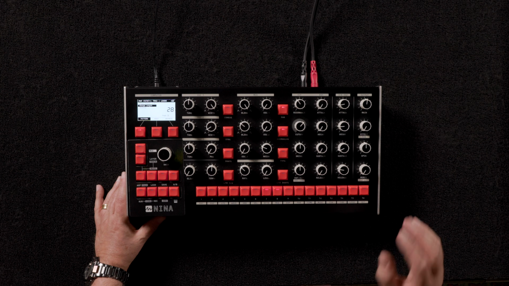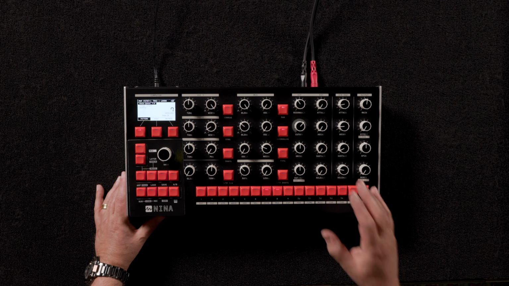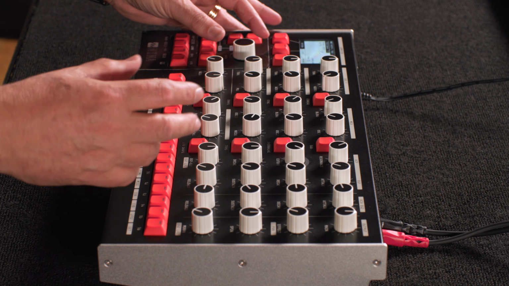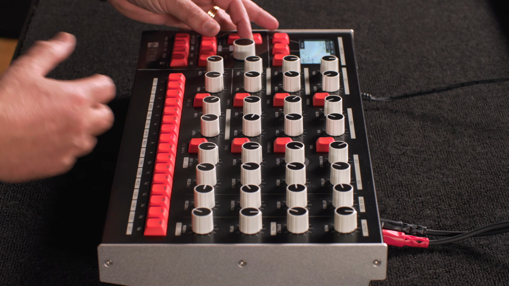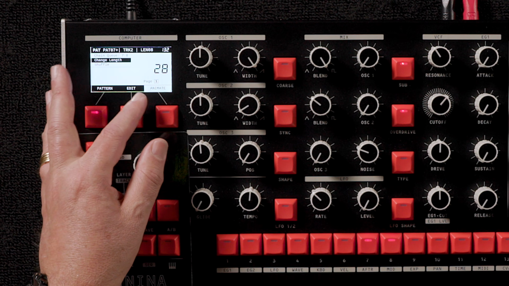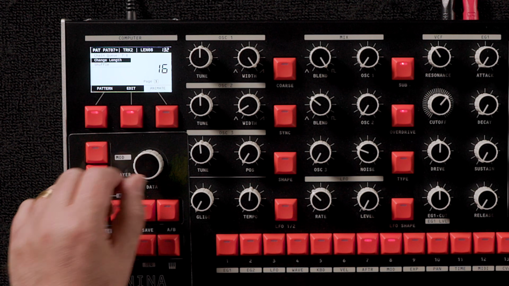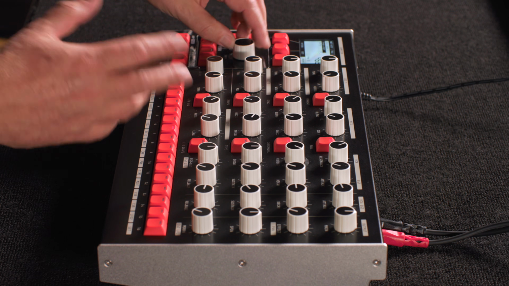The great thing about pattern mode is that we can set the change length per pattern. So each pattern will default to the length of the longest track, but with change length, we can determine how many repeats of that pattern before it changes to the next pattern. So this is in step amounts. We've got from 16 up to 512. A change length of 512 will allow you to play a pattern of 64 steps 8 times before it changes.